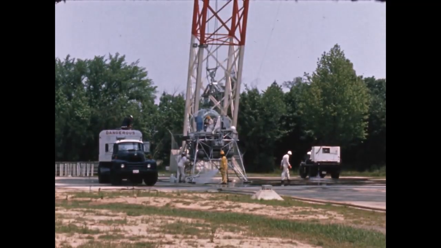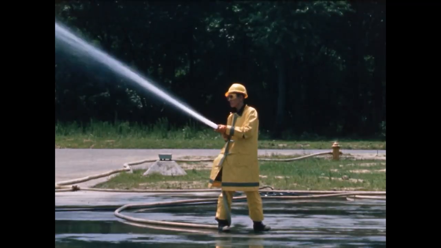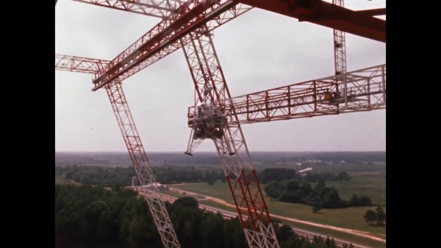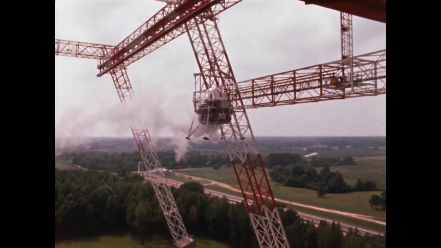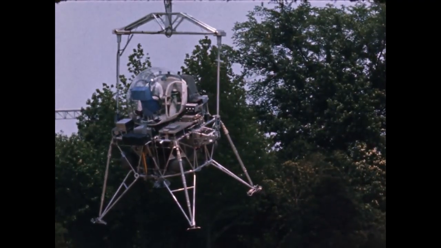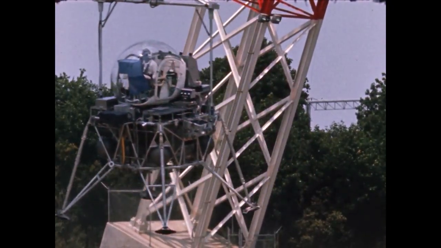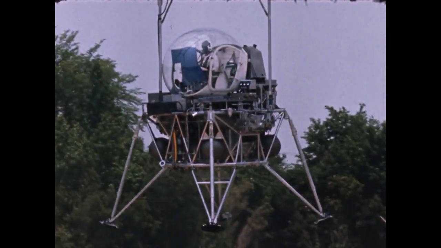It had a wonderful assortment of structural and cable stretch and pendulous frequencies requiring innovative compensation networks. It was indeed an engineer's delight. After the kinks were worked out, it worked reasonably well. The flying volume, 180 feet high, 360 feet long, and 42 feet wide, was limiting, but it was adequate to give pilots a substantive introduction to the lunar flight characteristics. So the LLRF was awesome.